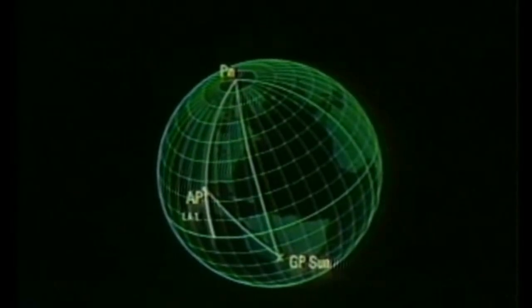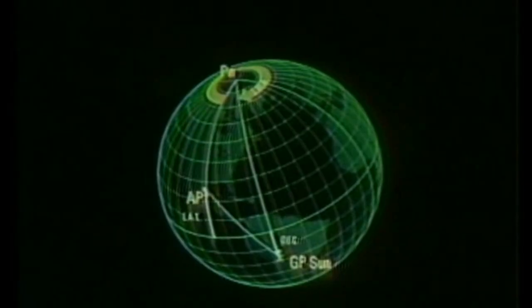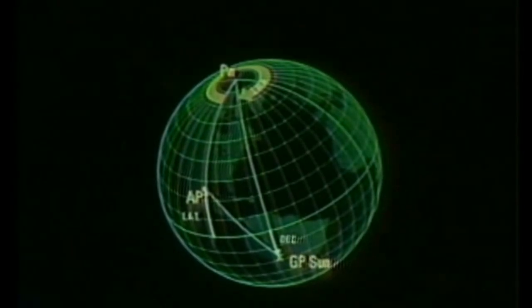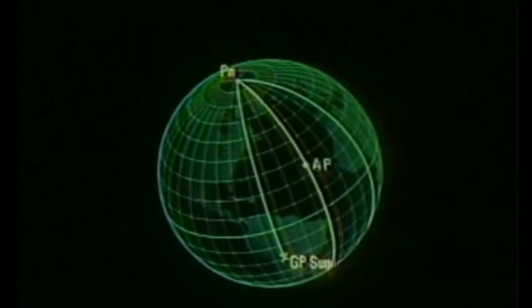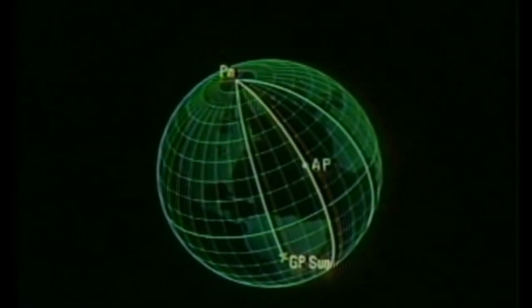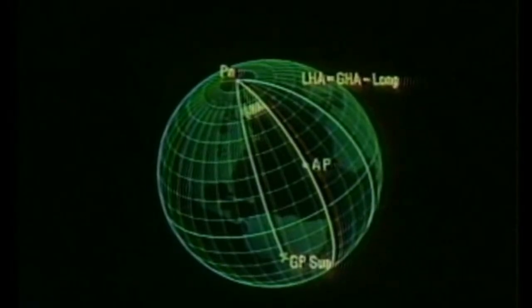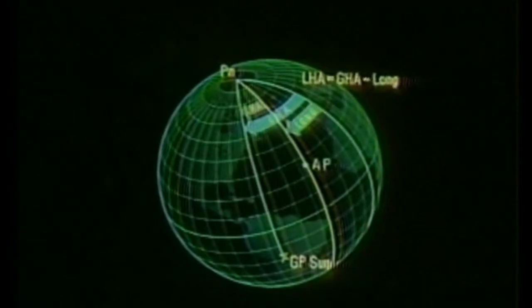All you need to know is the latitude of your assumed position, the declination of the observed celestial body, and the local hour angle of the celestial body. Determining LHA is the tricky part of the problem solving. In a situation like this, where the AP is in west longitude and east of the GP of the celestial body, LHA equals GHA of the body minus the west longitude of the AP.